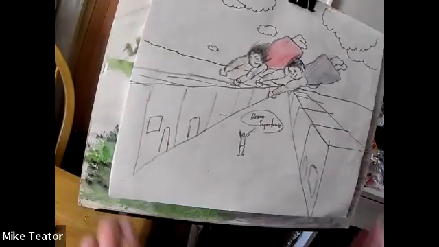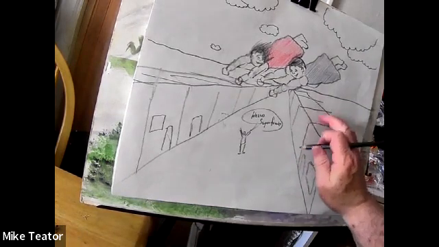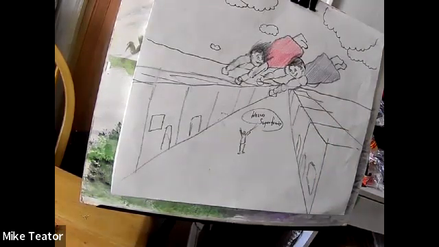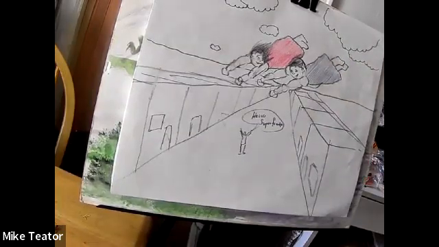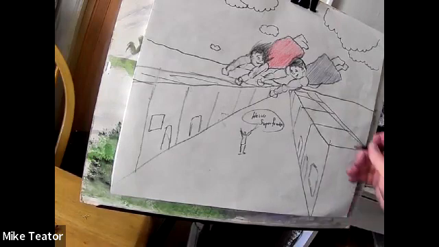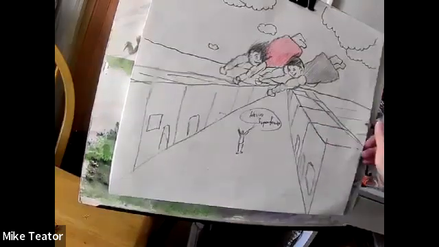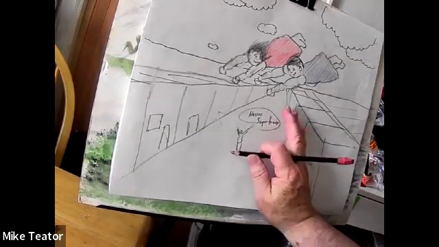Always looks nice. I put a little shadow under my friend there.